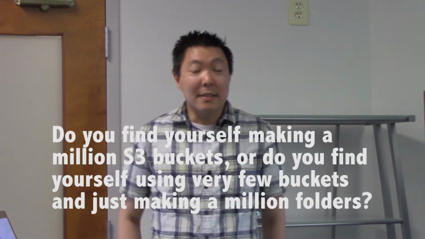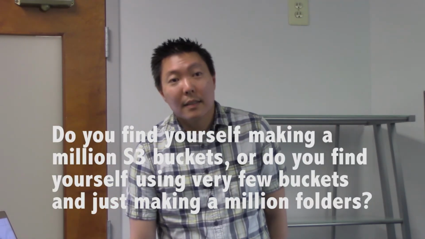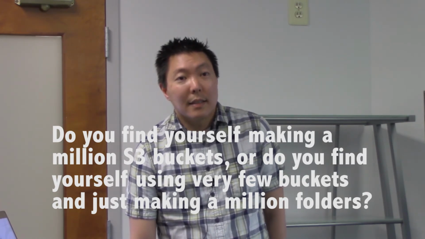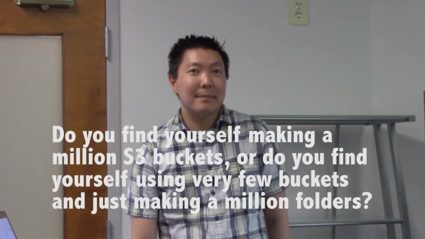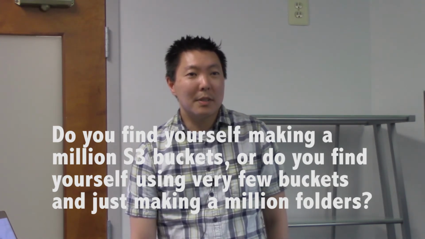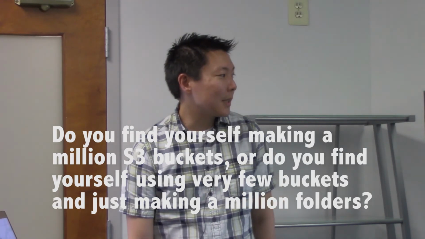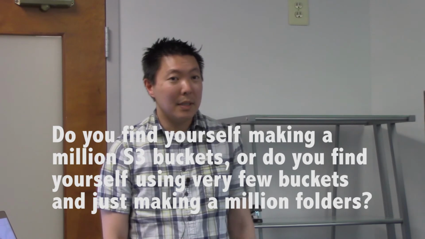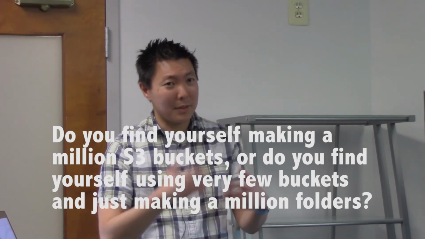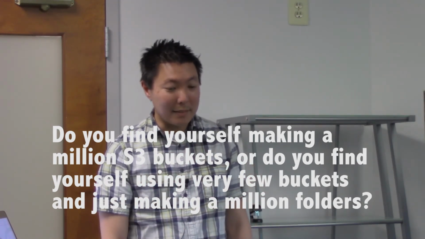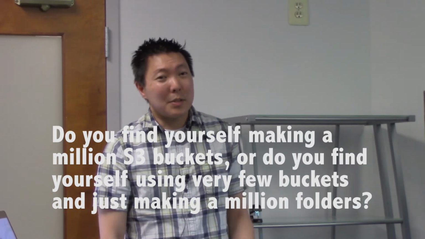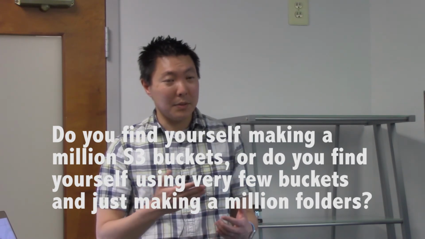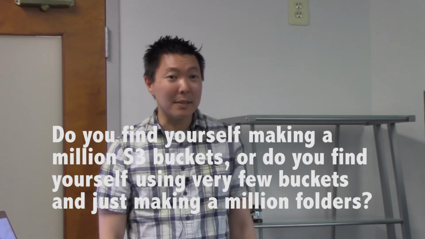Do you find yourself making a million S3 buckets, or do you use very few buckets and make a million folders? I guess it depends what you want to do. I think it's better to keep the bucket count low, only because otherwise you're scrolling through pages of buckets. But then again, if each bucket has a ton of files, it's going to be really difficult to search through all those files.